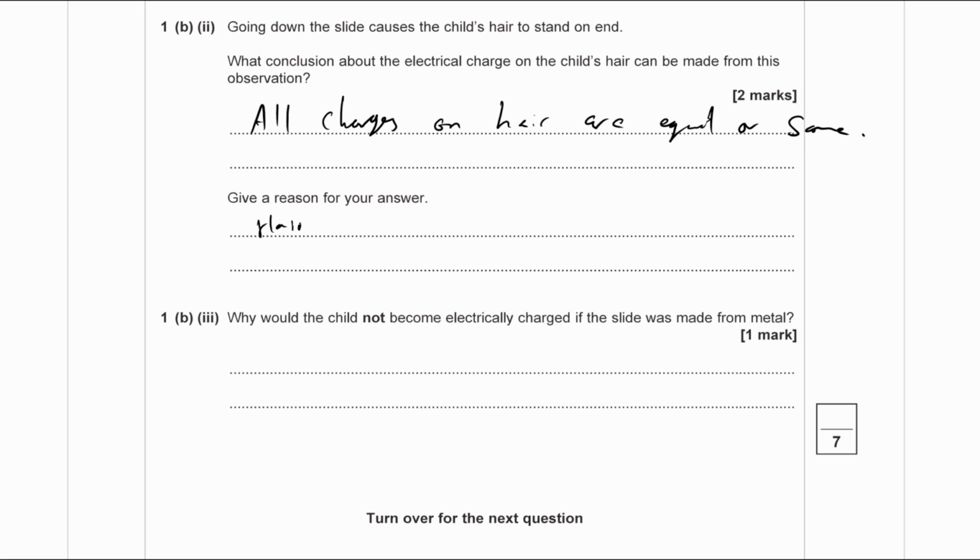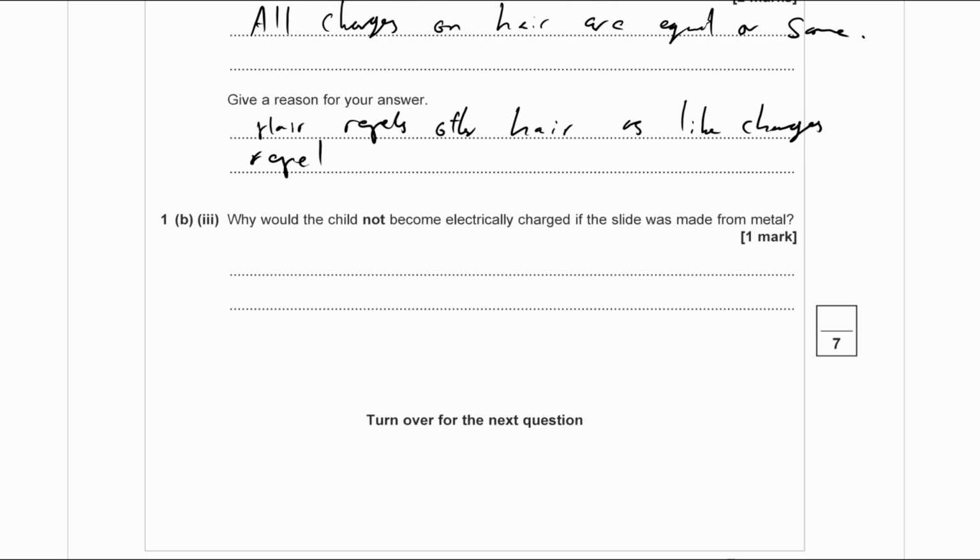So hair repels other hair, as like charges repel. If the hair could be positive and negative, then parts of the hair would attract each other, right? And that's not what we see, and that's why it stands on end.